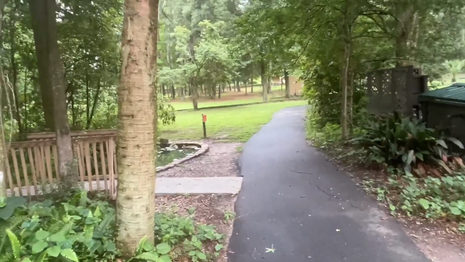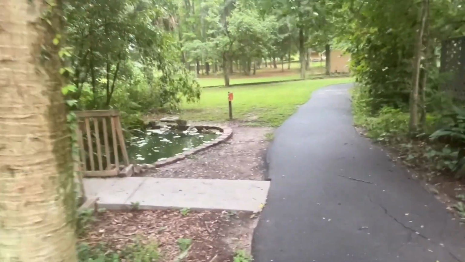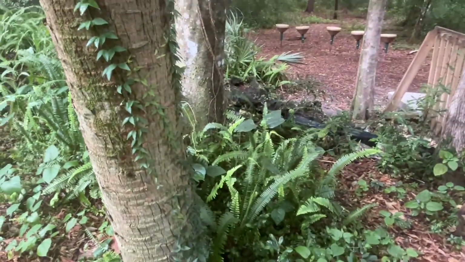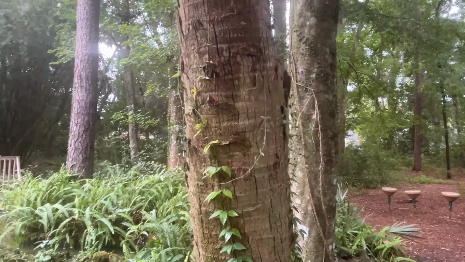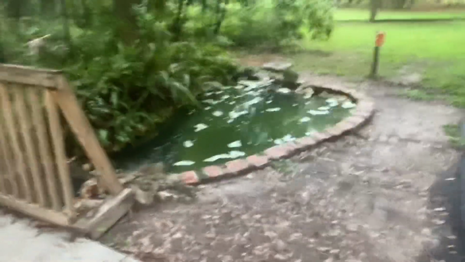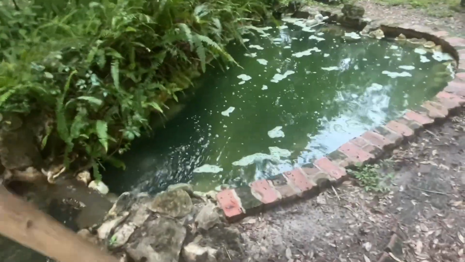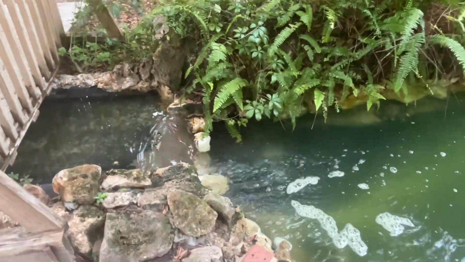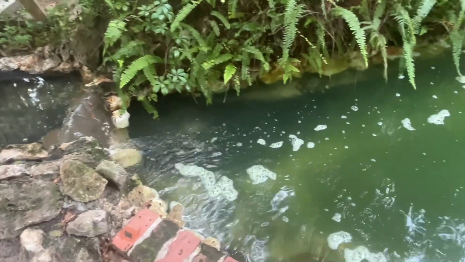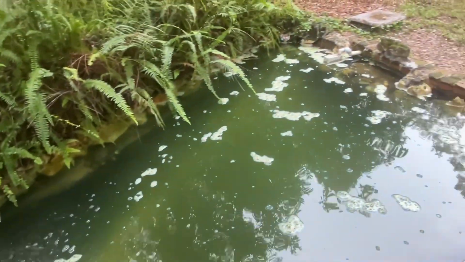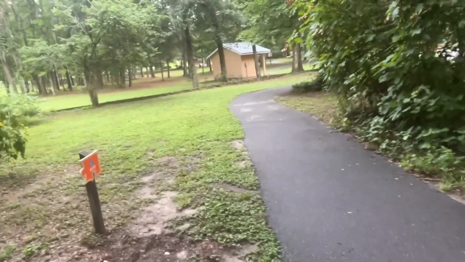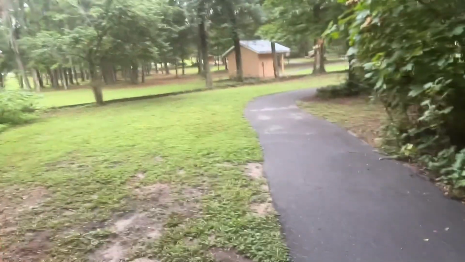Oh, and then over here at the little pond. That's a nice area too. Let's see what the pond looks like. Very nice. There's no fish in there. All right, let me walk a little further, then I'll wrap up the video.